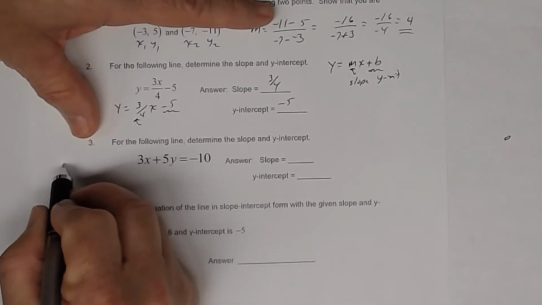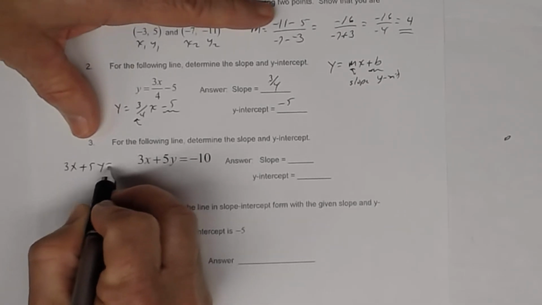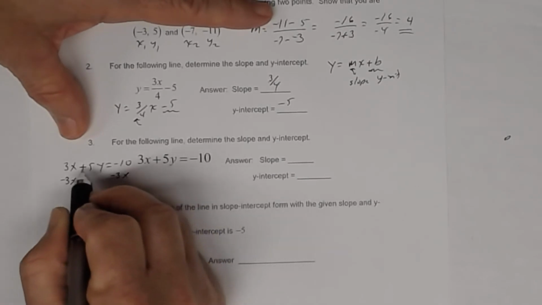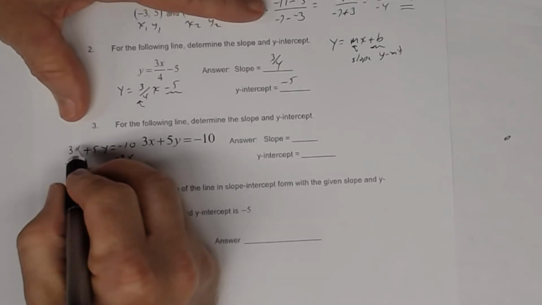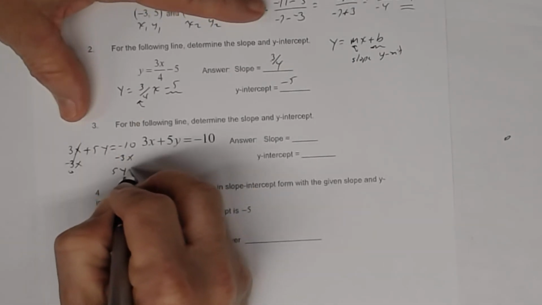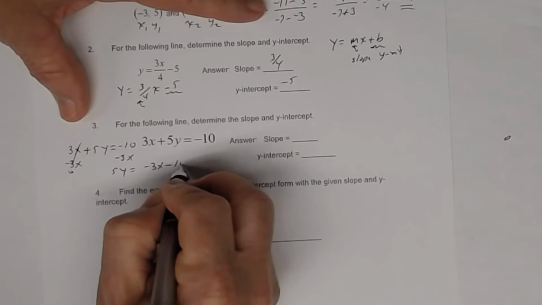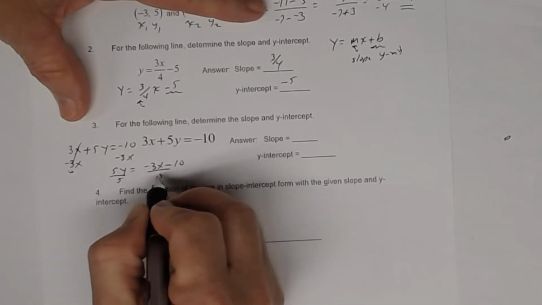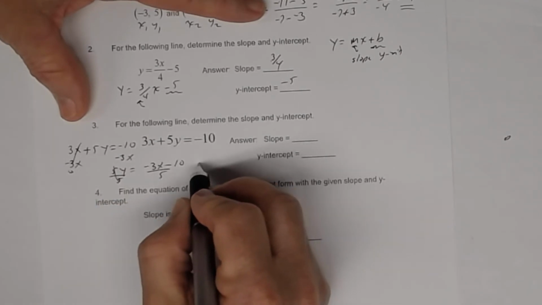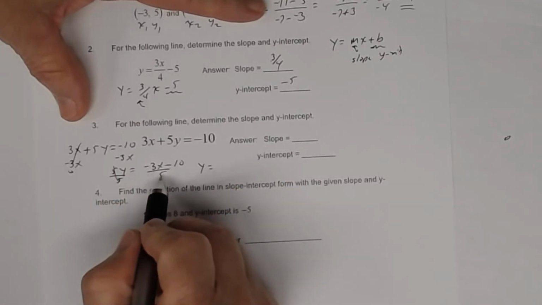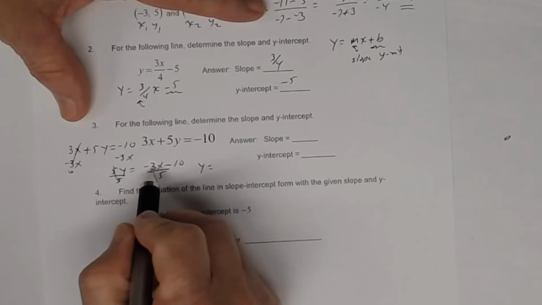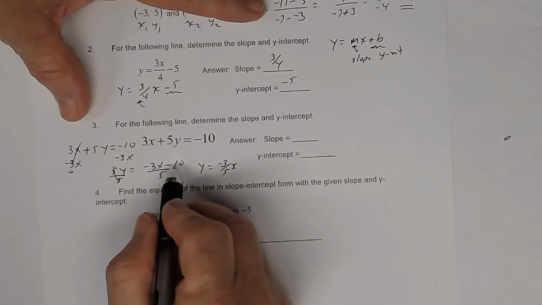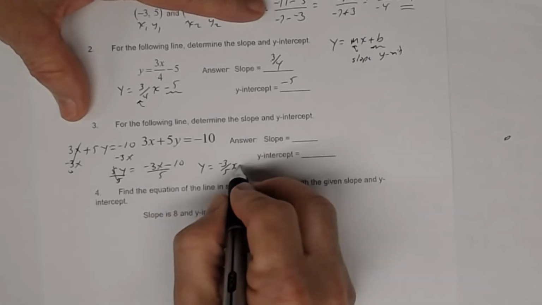So I have 3x plus 5y equals negative 10. So I'm going to subtract 3x on both sides to get the y term by itself. So when I combine like terms, I get 5y equals negative 3x minus 10, right? Then to get y by itself, I'm going to divide both sides by 5, just like this. So I get y equals negative 3/5 x, negative 3x divided by 5, negative 3/5 x. Okay? And negative 10 divided by 5 is negative 2.